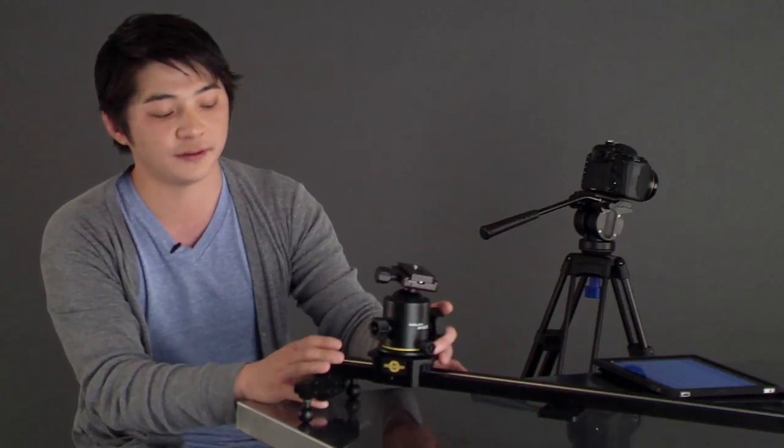So noise isn't an issue because there isn't anything rattling or moving or creating any sort of sound as I'm sliding the slider. We consider the Atlas 10 a silent slider. So I could use it in a quiet room during an interview, for example, and not have that translate into any sound that I'm capturing.